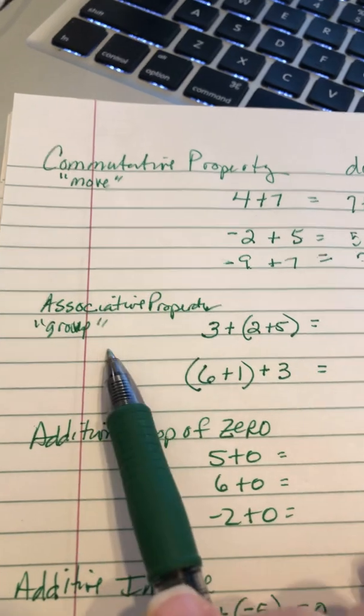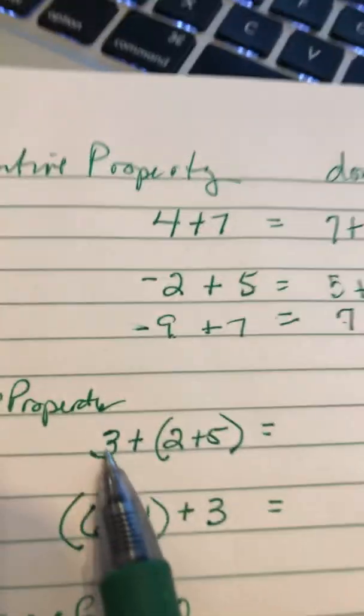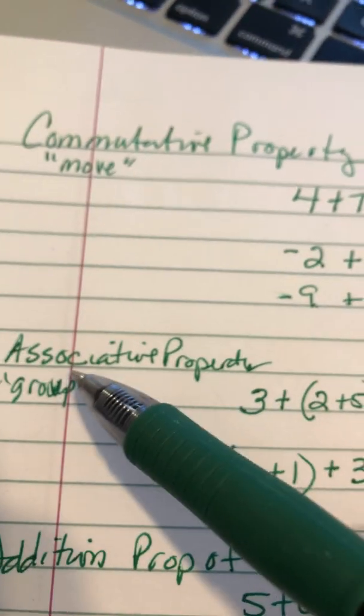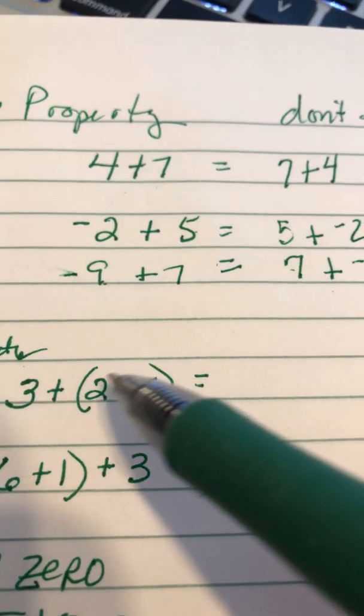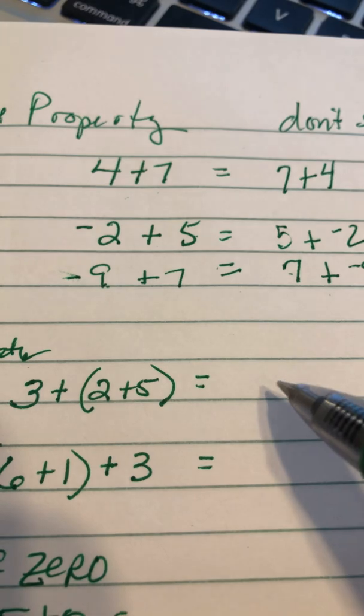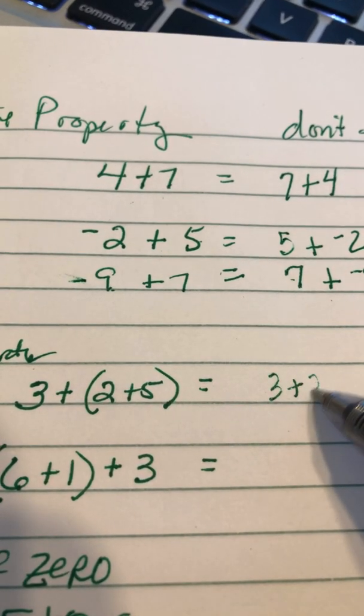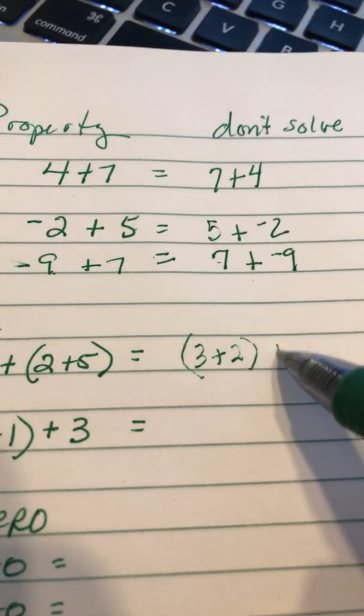Now, if you're using associative property, that's regrouping. So if we gave you this one, and they say don't solve it, but write it according to the associative property, well, notice they're grouping the 2 and the 5 together here. So on the other side, you might instead say, well, let's do 3 plus 2 in the group, and then plus 5.